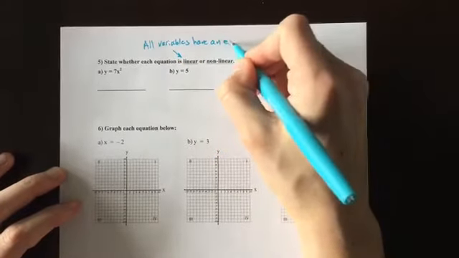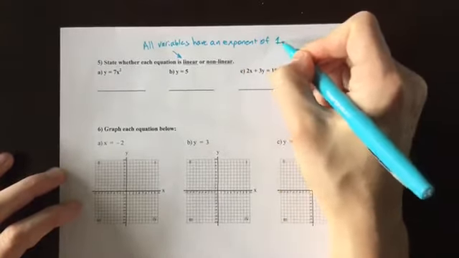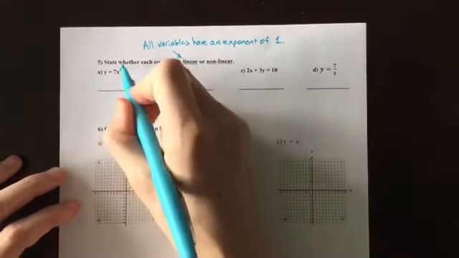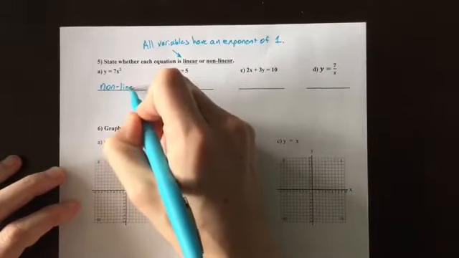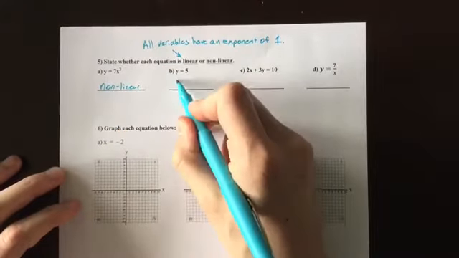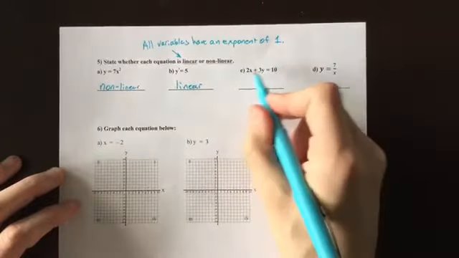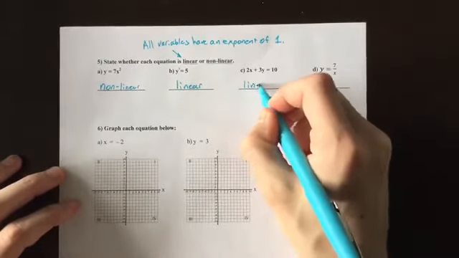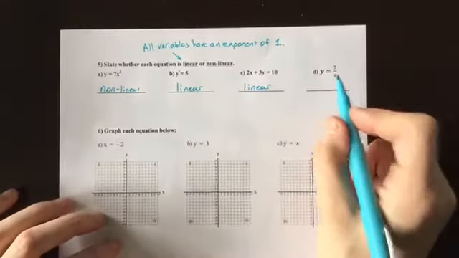have an exponent of 1, okay? So on A, y equals 7x squared, I see that exponent of 2, I automatically know it's nonlinear. B, y equals 5, linear, right? It has that little invisible exponent of 1. Same with C, 2x plus 3y equals 10, linear. Now the tricky part is here with D.